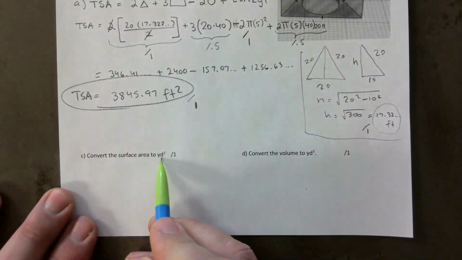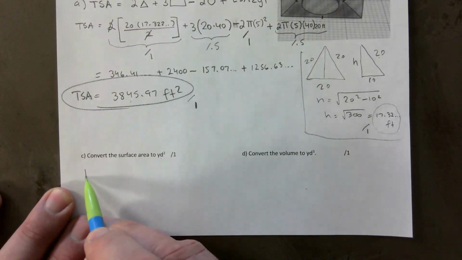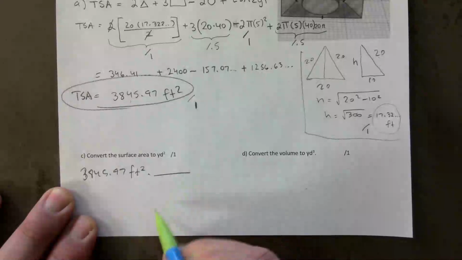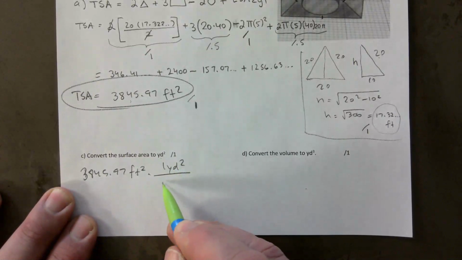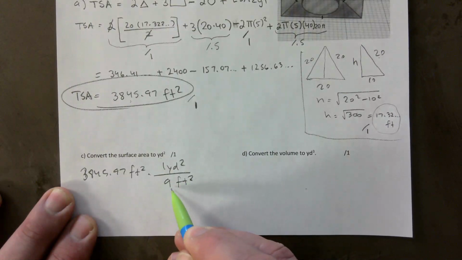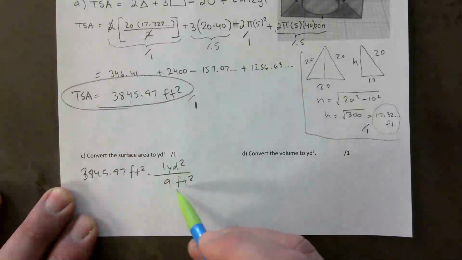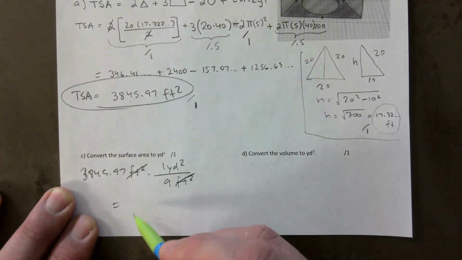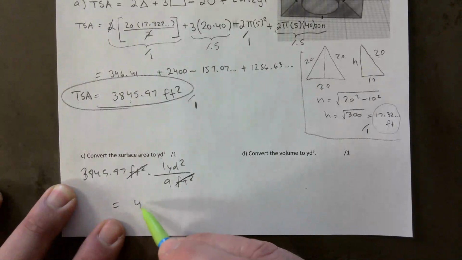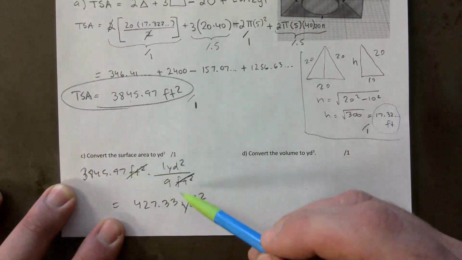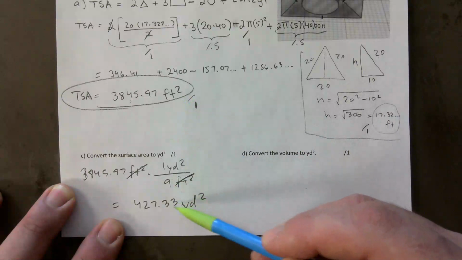Convert the surface area to squared yards. This is going to be up to whatever you got, right? So the surface area here, 3845.97 square feet. I know that 1 squared yard has 9 because it's 3 times 3. 1 yard has 3 feet, just square that, and that's how you get this. Cancel, cancel. And you get 427.33 squared yards. By the way, if I see you dividing your surface area up here by 9, you get the mark here.